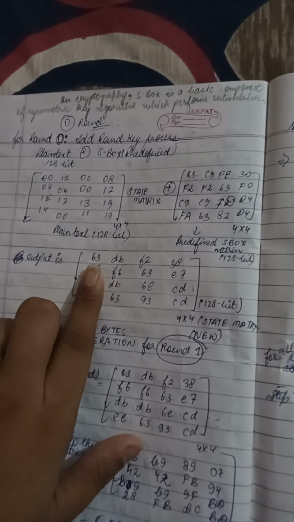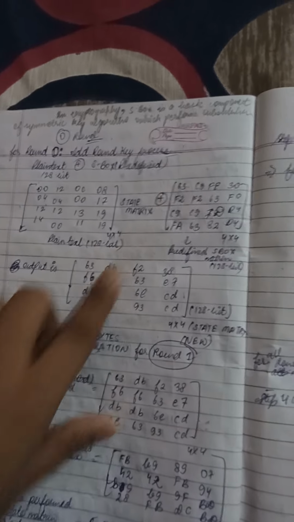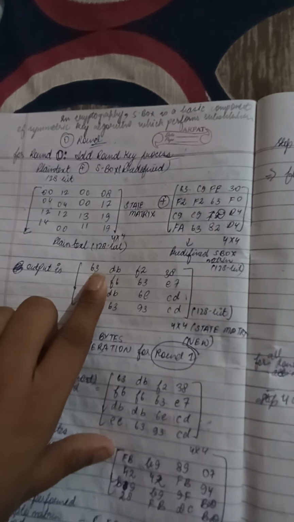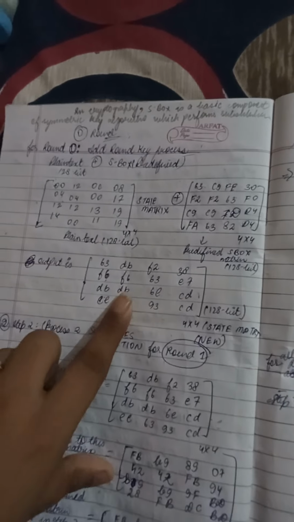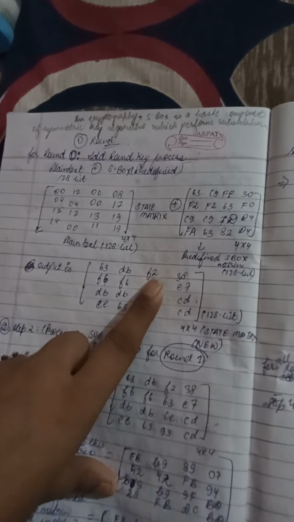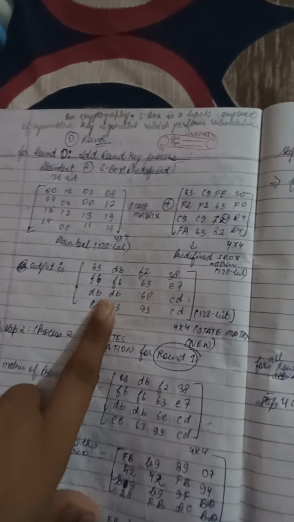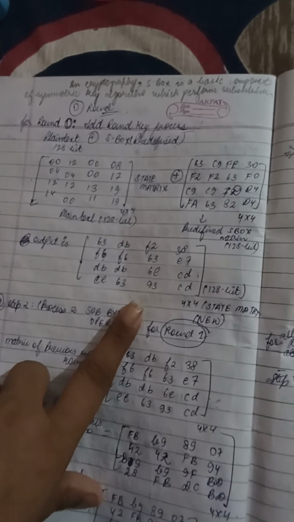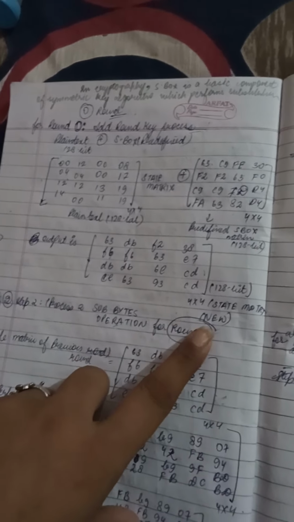So the output we have got for 0 0 XOR 63 is 63. 12 XOR C9 will come as DB, 0C XOR FE will come as F2, and 08 XOR 30 will come as 38. Likewise, for the whole 4x4, 128-bit matrix, we have got the new 128-bit state matrix.